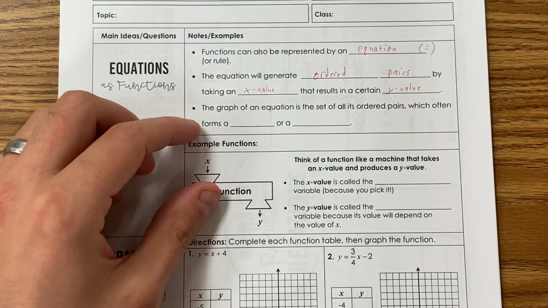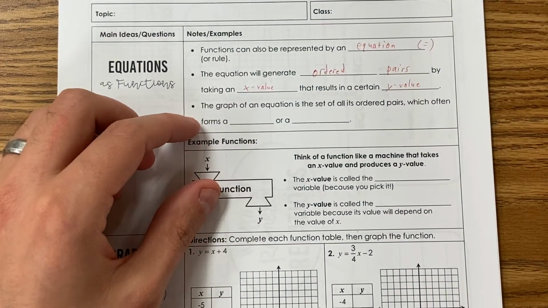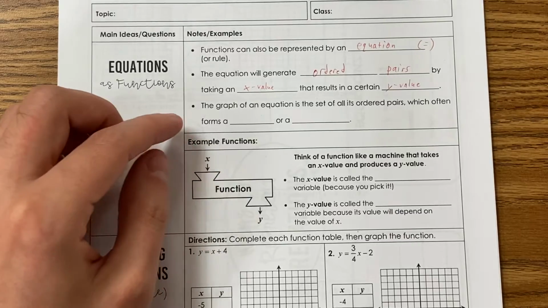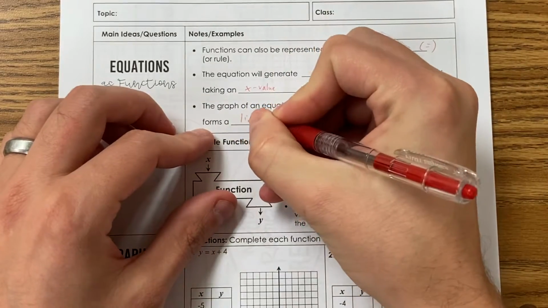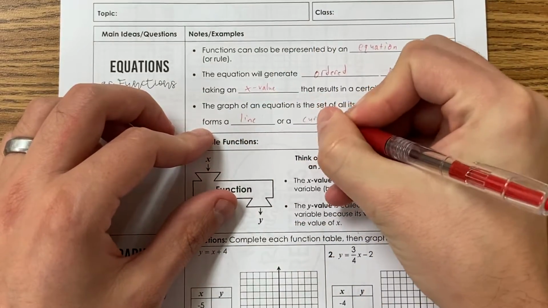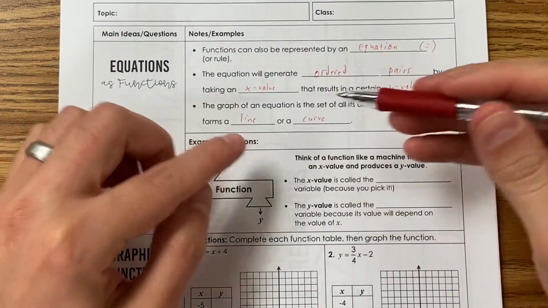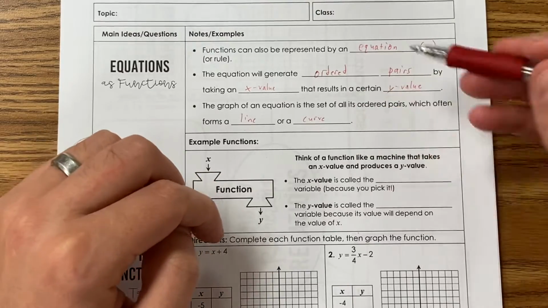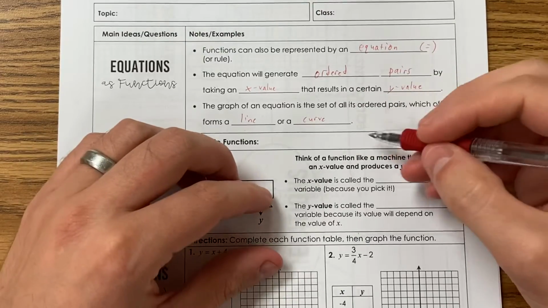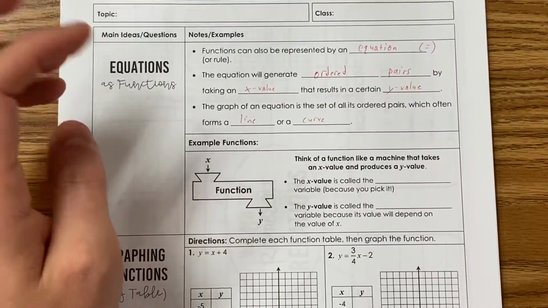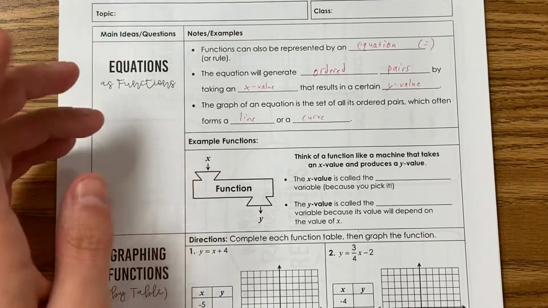All right, and the graph of an equation is the set of all of its ordered pairs, which often forms either a line or a curve. There's other stuff it can be, but for the most part in this class, it'll be lines. Later on, you'll see curves and absolute value things, which are like V shapes, but that's what we're doing for now.